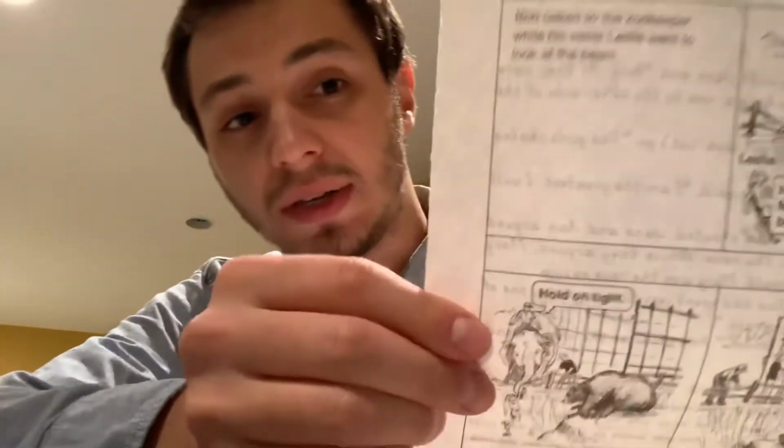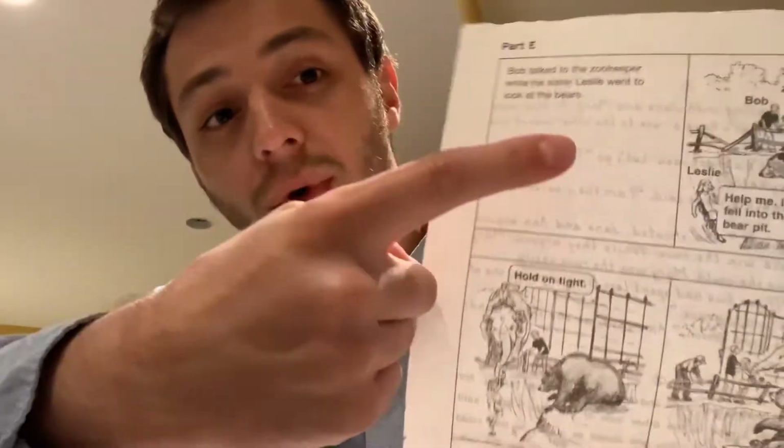So we can write the first paragraph together in today's lesson, and then I will ask you to write your second paragraph on your own. So once again, the first sentence, if we look at the box, is given to us, which is right here.